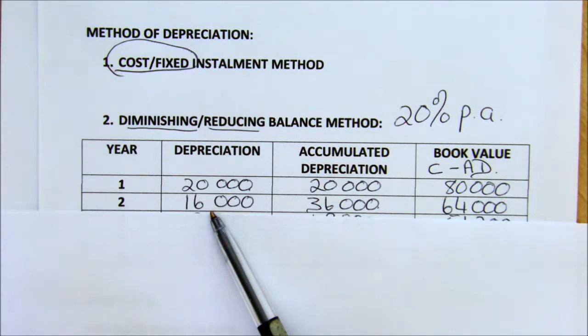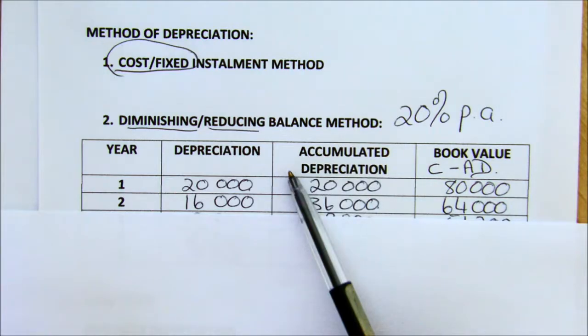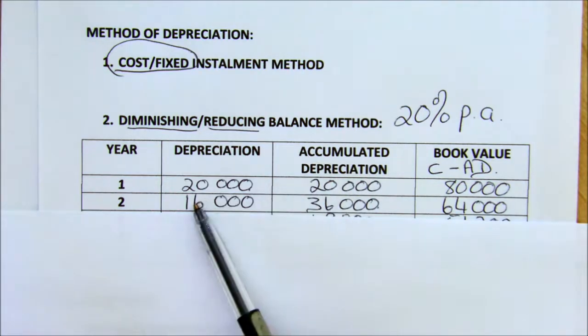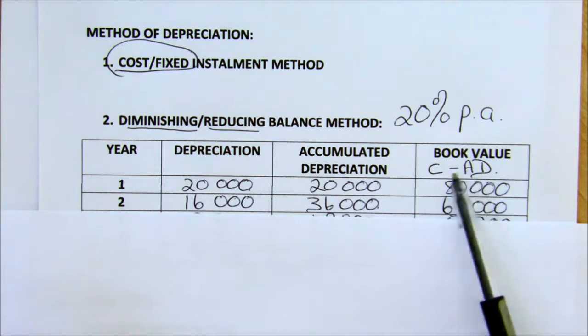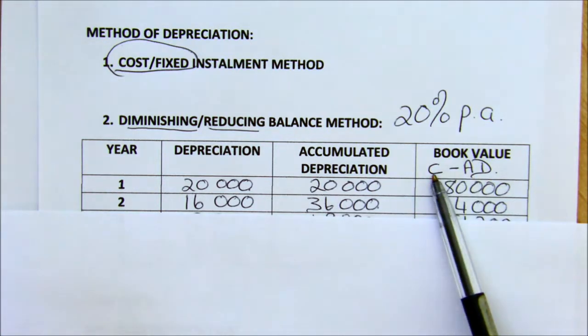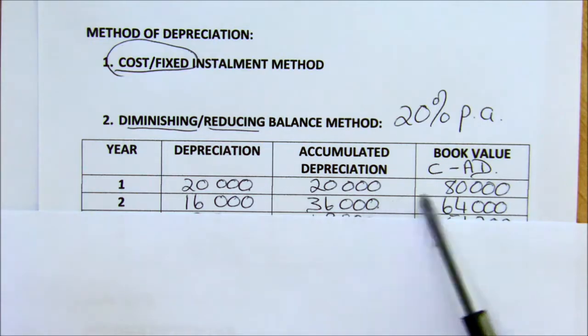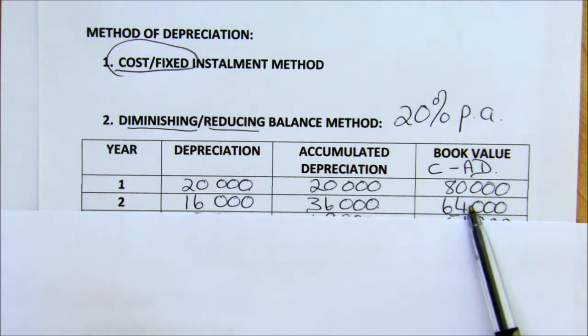It's reducing. The amount will become less every year. The total depreciation, the 20,000 plus the 16 gives you 36,000. And the book value, the cost of 100,000 minus 36,000, is now worth 64,000. So although the asset is losing value, it's losing it at a reducing balance.